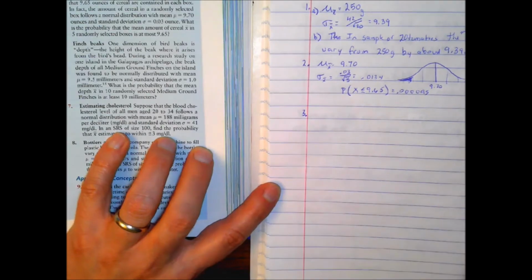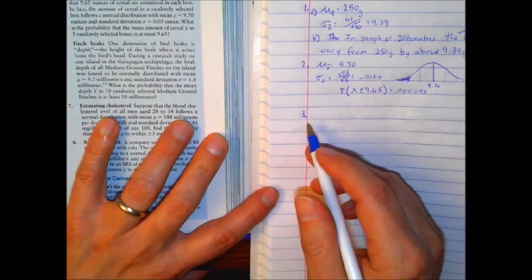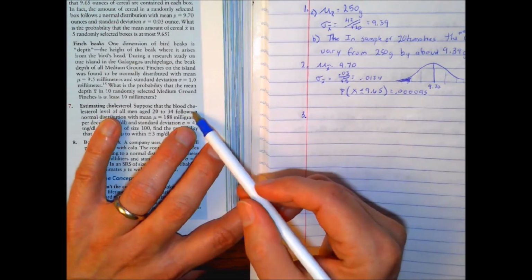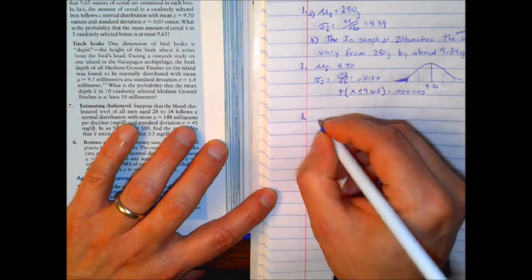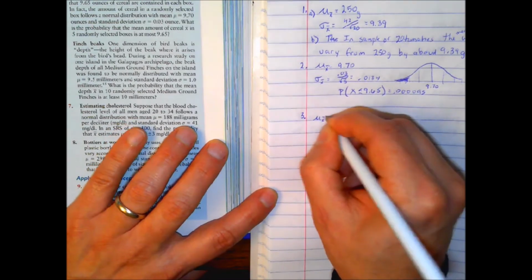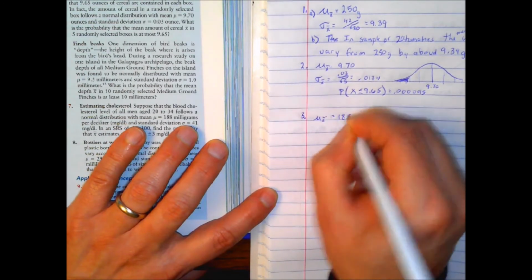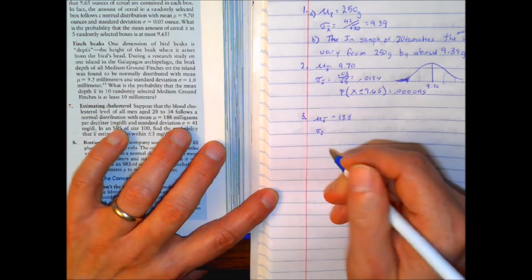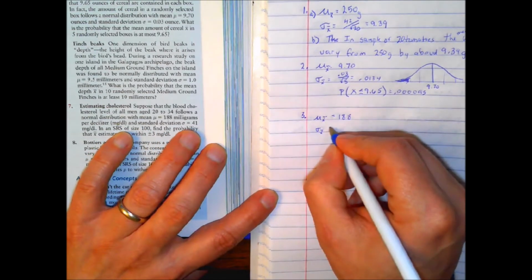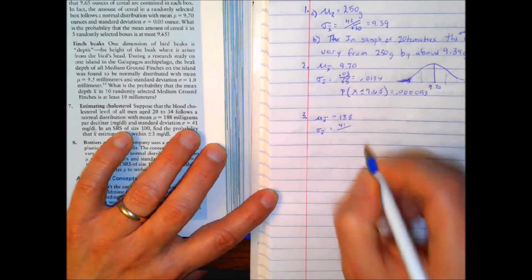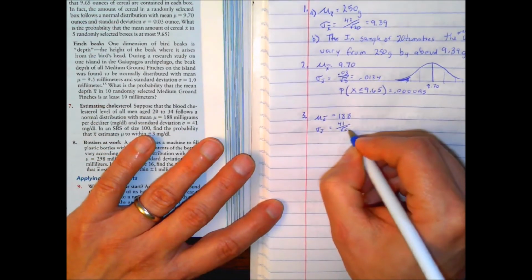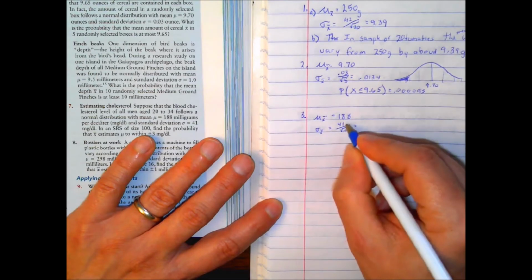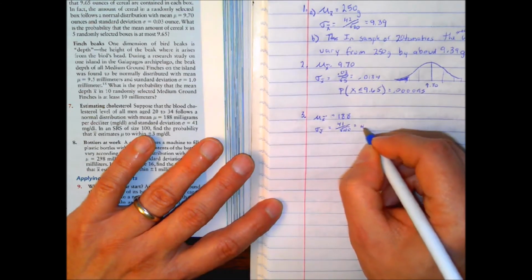And the third one for you, it says estimating cholesterol. Suppose that the blood cholesterol level of men aged 20 to 34 follows a normal distribution with a mean of 188 and a standard deviation of 41. But that's 41 as the population. So my sampling distribution, when I take a sample of size 100, I have to divide by the square root of 100. So that square root of 100 is 10, that'd be 4.1.